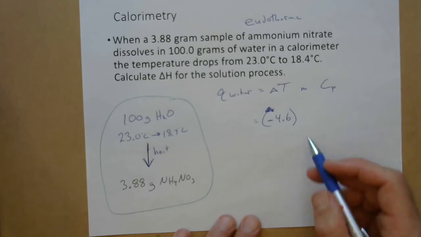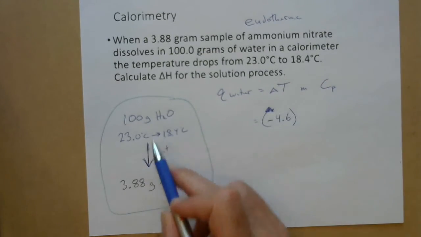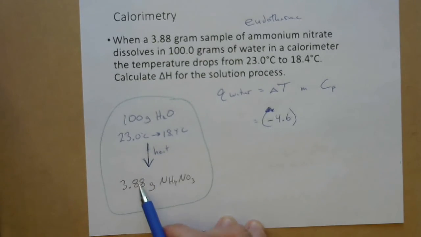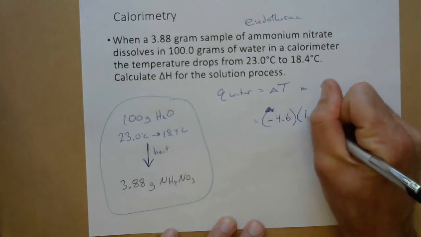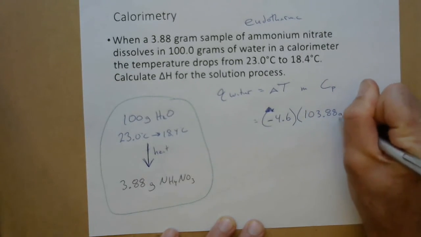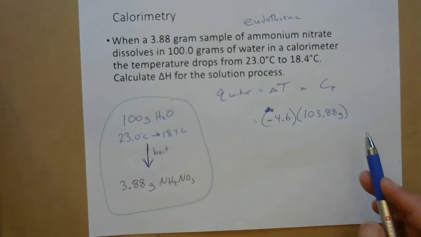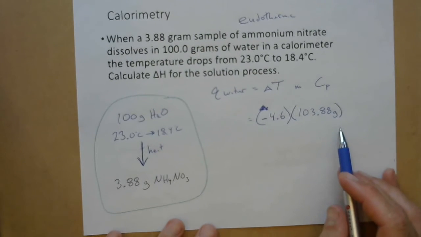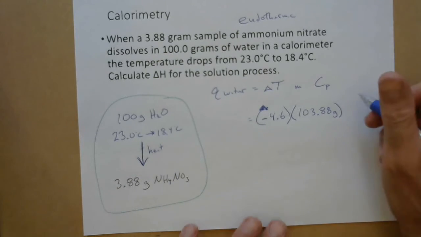And then the mass is going to be not just 100 grams of water, but it's going to be the 100 grams of water plus the 3.88 grams of ammonium nitrate. So your total mass, 103.88 grams. Not going to be a huge difference if you just used 100 grams, but the proper way to do one of these problems where the chemicals are put into the solution is to include the mass of the salt, or whatever is being dissolved, with the mass of the water and get the total mass of the solution.